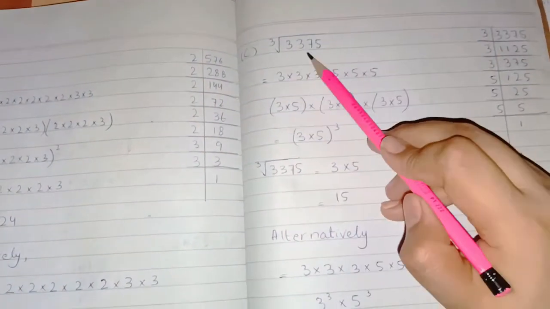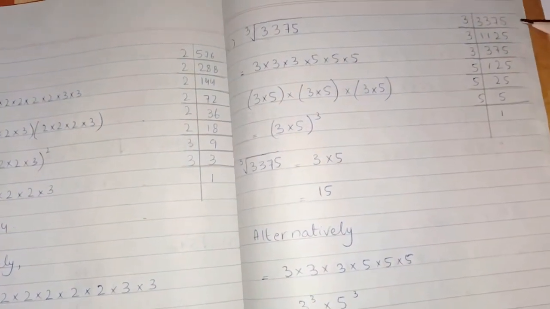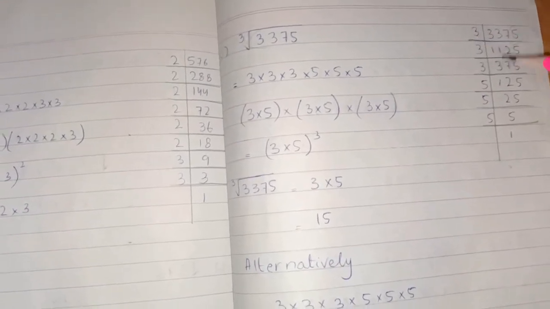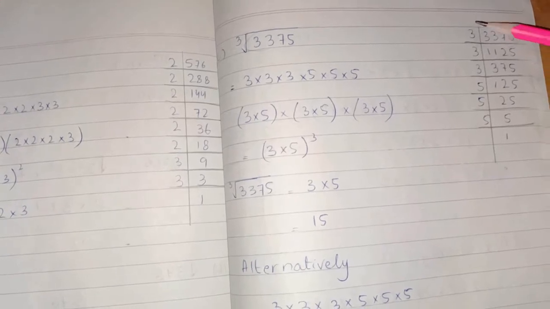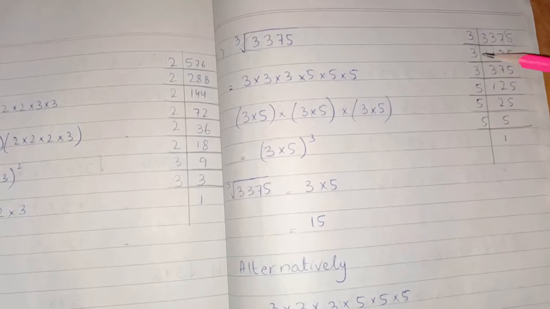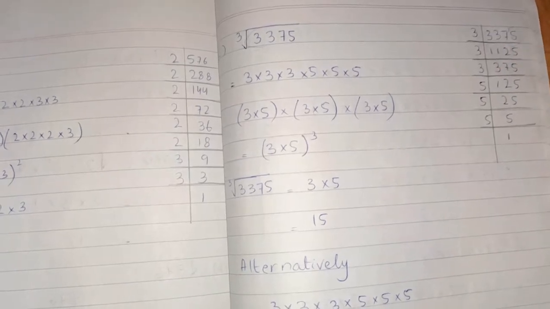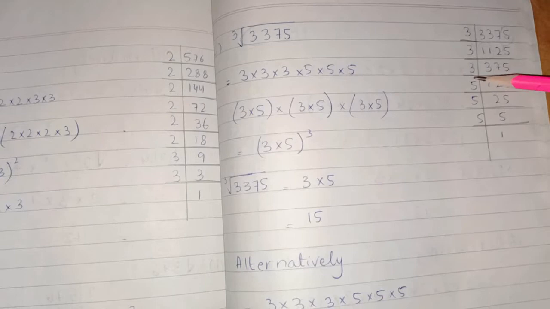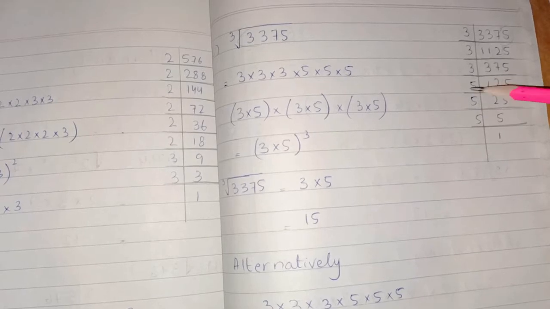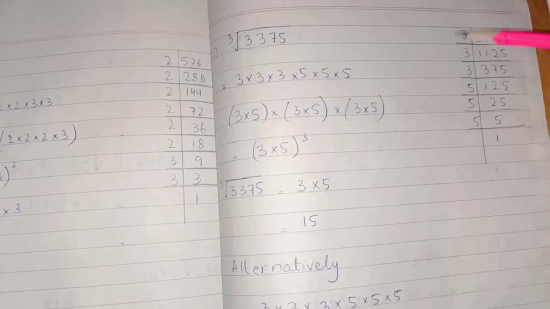Here we have, first we have to make the prime factors of this number. So we have to make the prime factors with 3 because the last digit is an odd number. So we have to start with 3. 3 1s are 3, 3 2s are 6, 3 5s are 15. 3 3s are 9, the remaining number is 2. 3 7s are 21, 3 5s are 15. 3 1s are 3, 3 2s are 6, 3 5s are 15. Then we have 5 2s are 10, 5 5s are 25, 5 5s are 25, 5 1s are 5.